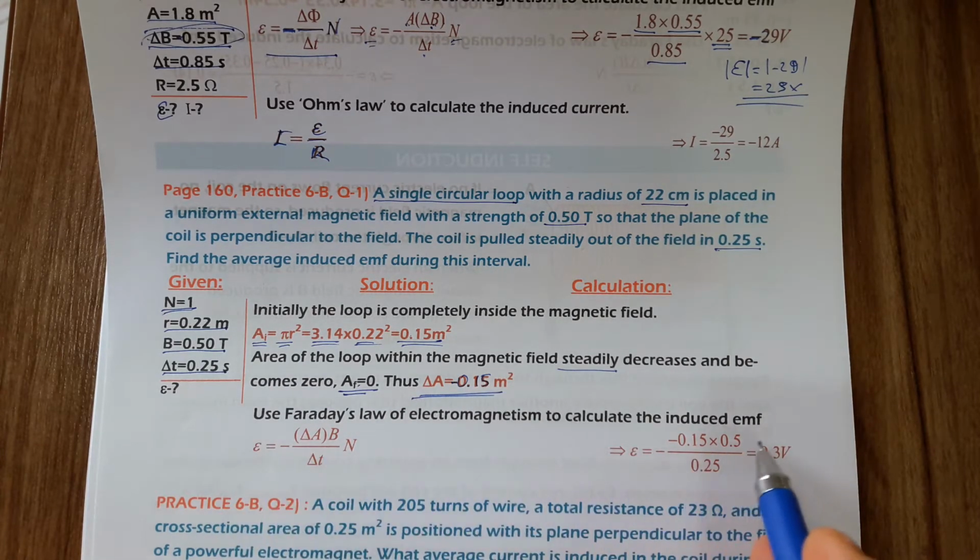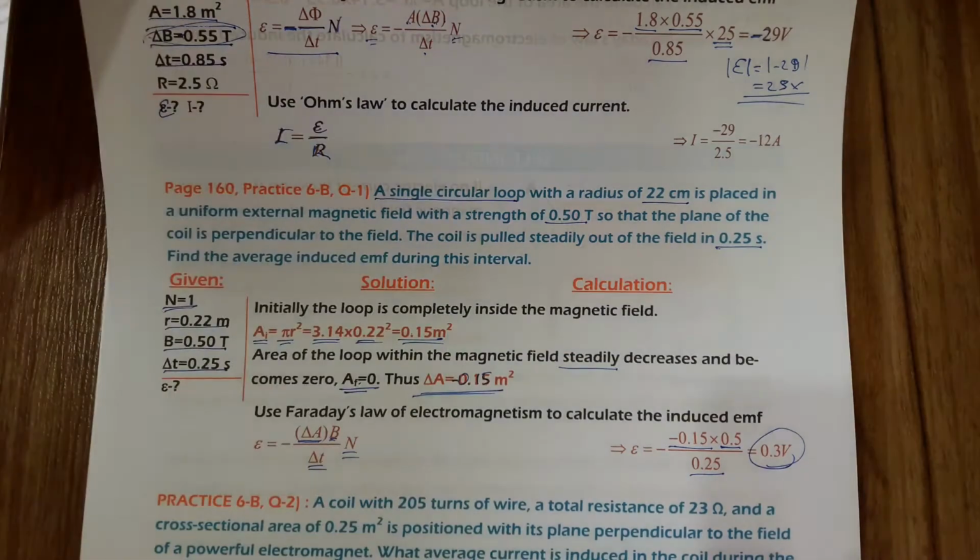Now we use Faraday's law of electromagnetic induction. It is change in magnetic flux. This time the area is changing: delta A times B divided by delta T, multiplied by N. So negative change in area, negative 0.15, times 0.5, divided by 0.25. So the answer is 0.3 volt.